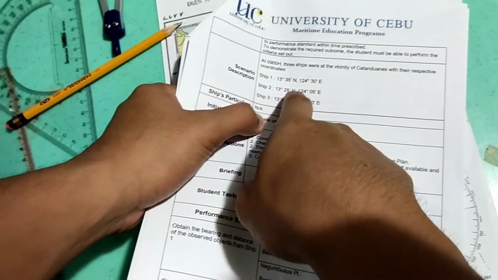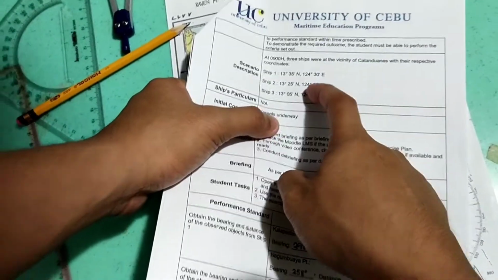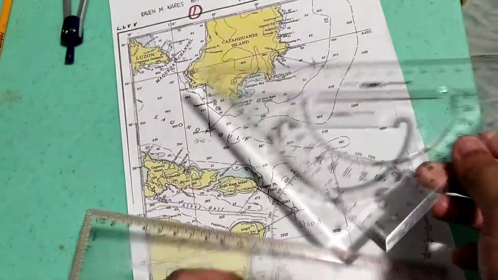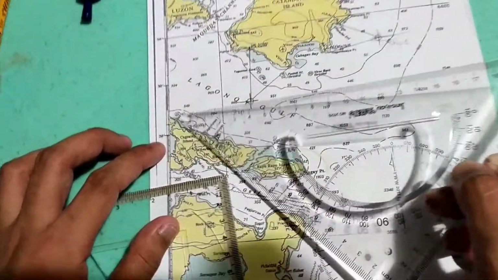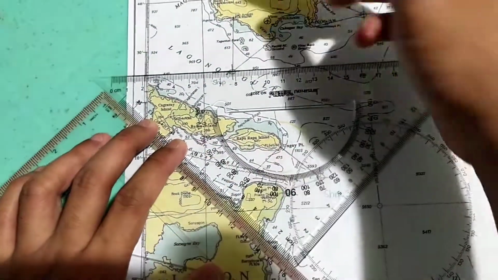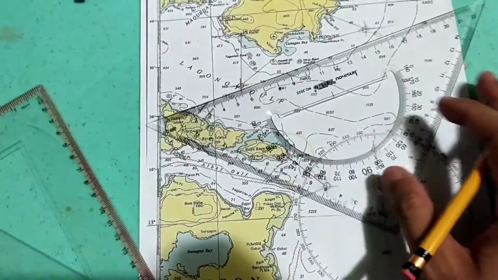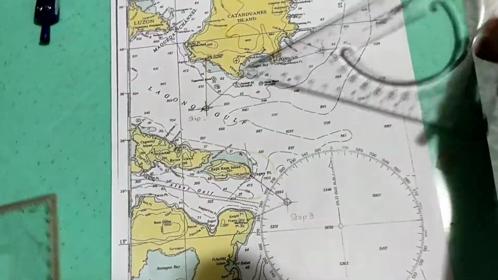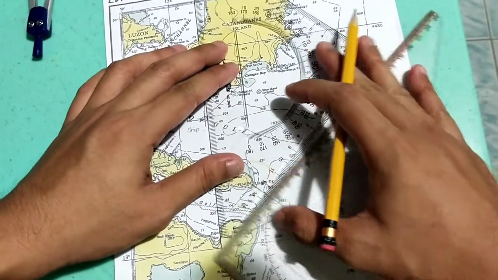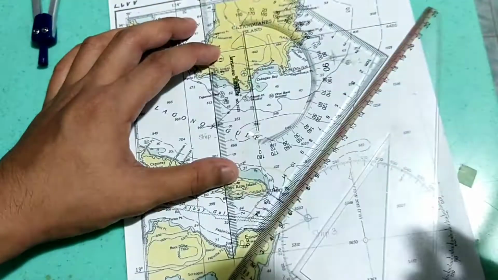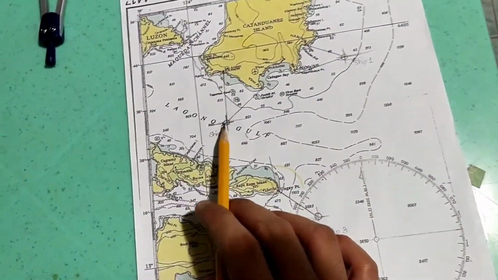And ship 2: 13 degrees 25 minutes north, 124 degrees 05 minutes east. We have to take its latitude, 25 minutes. So the 25 is 20, 1, 2, 3, 4, 5. Here it is. You have to draw a line, and the longitude is 05 east. You have to draw a line, and there it is, our line of position. You have to encircle this one.